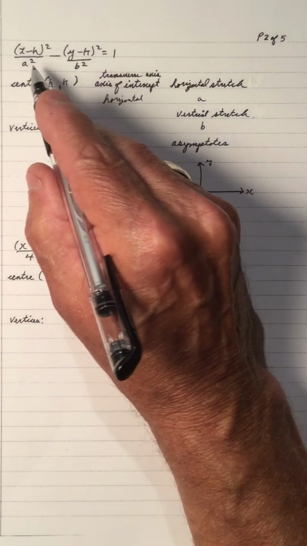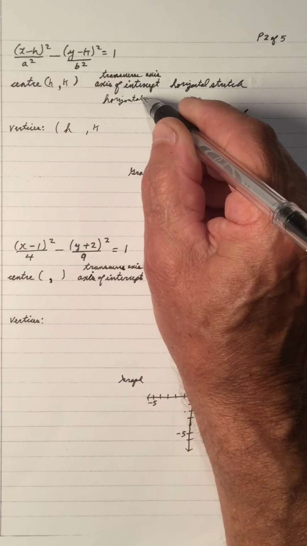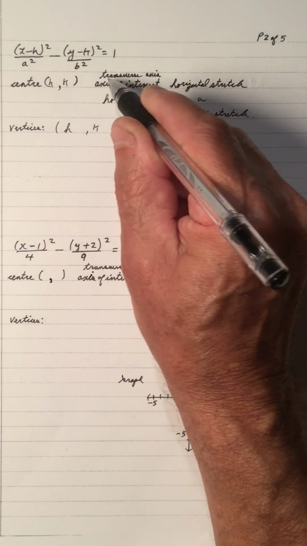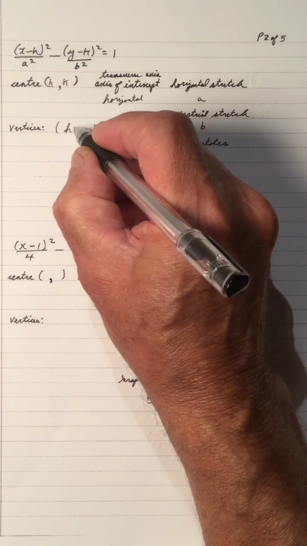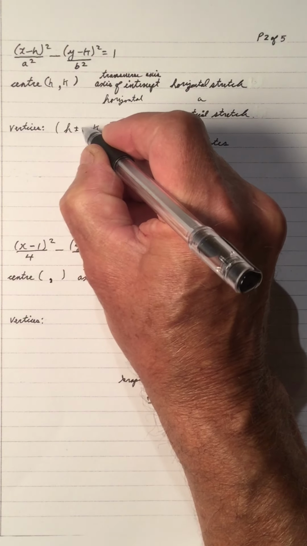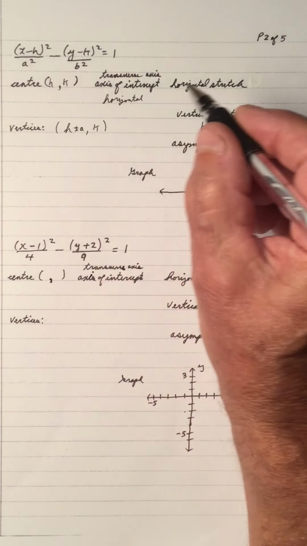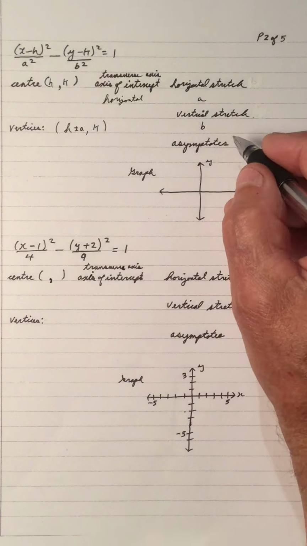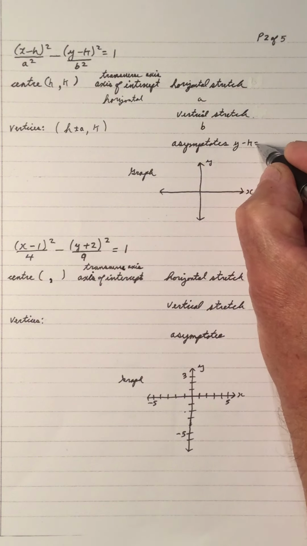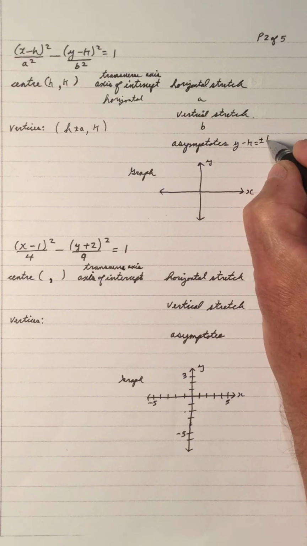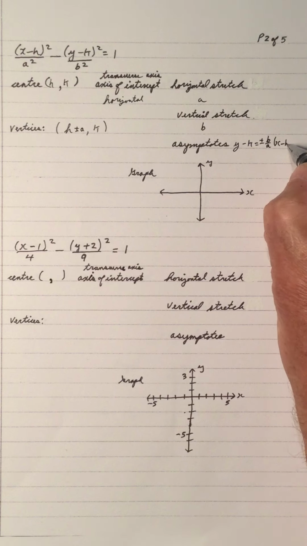The center is h and k, but because it has a horizontal transverse axis, we have the stretch of a plus or minus. So h plus or minus a, comma k are the vertices. And the asymptotes are y minus k equals plus or minus b over a times (x minus h).